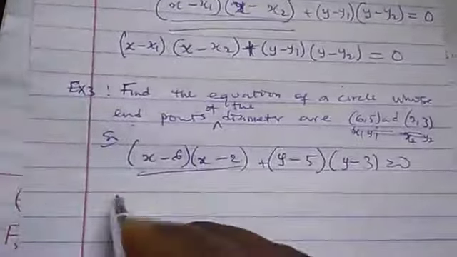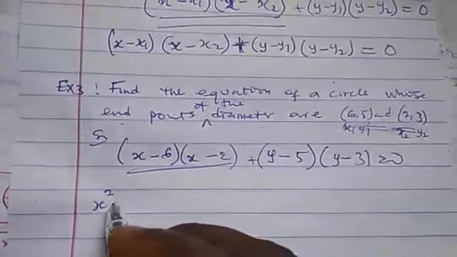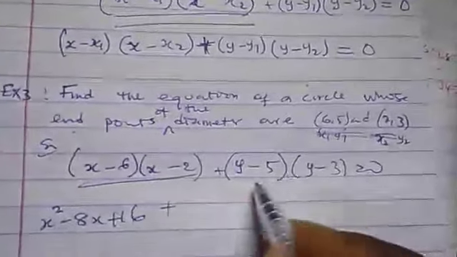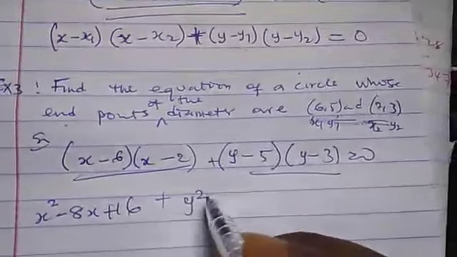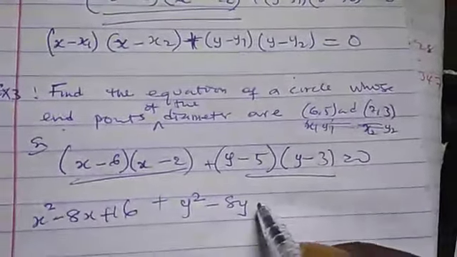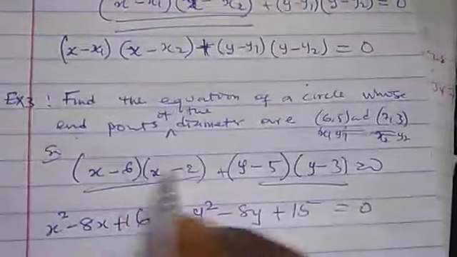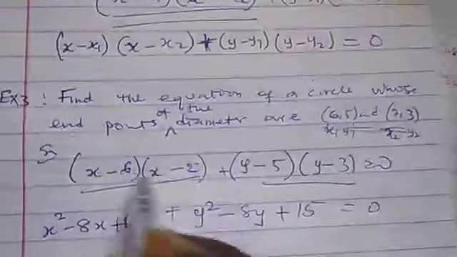Now expanding this one will give me x squared minus 8x plus 12. Expanding this one will give me y squared minus 8y plus 15 equal to 0. So sorry, this one is 8, 2 times this is 8.